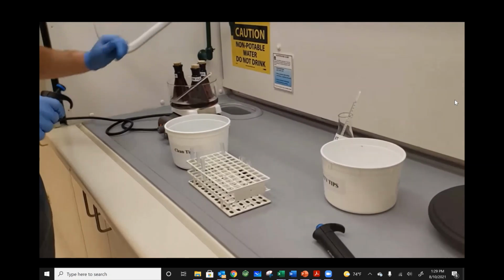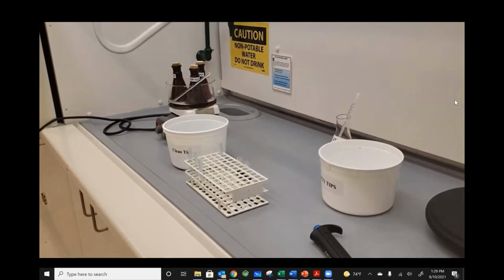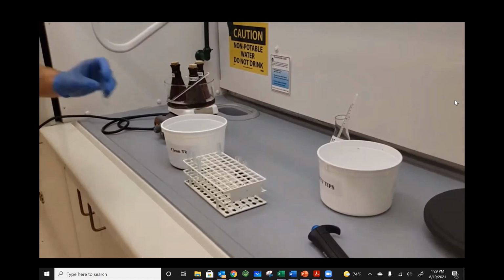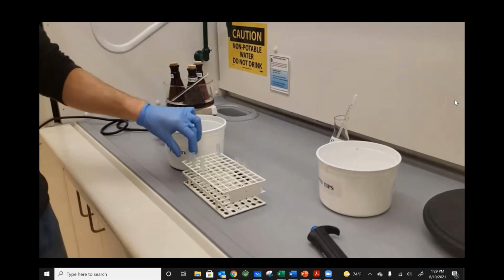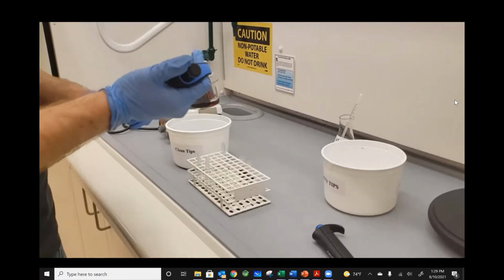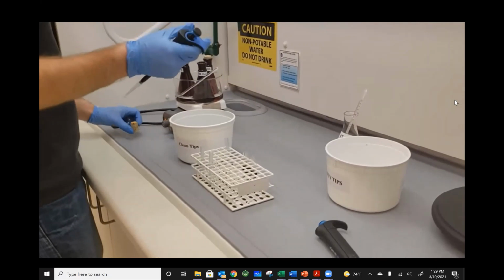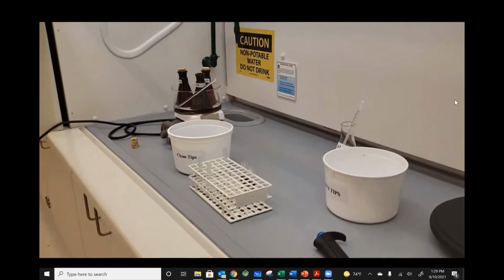Yeah. So here is my 1-4 test tube. Here is my tip for hydrogen peroxide. And if I remember correctly, I need no water for these trials. That is correct.